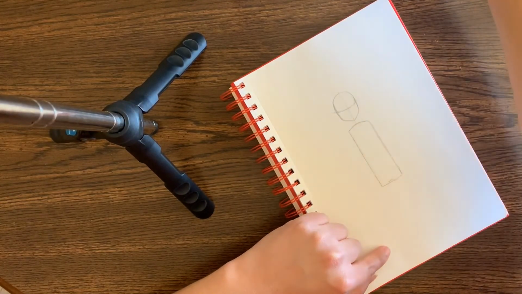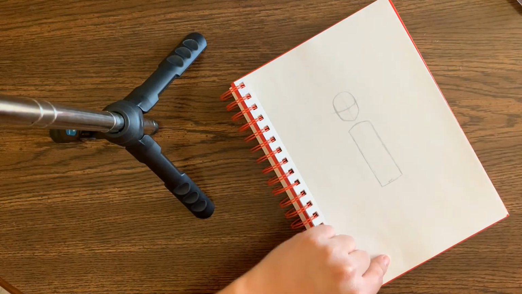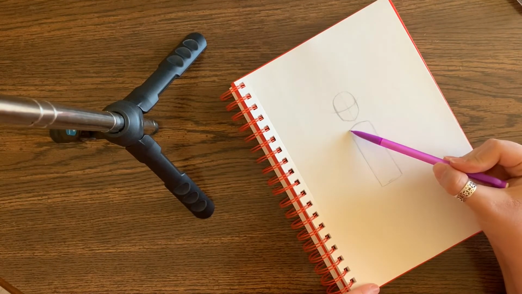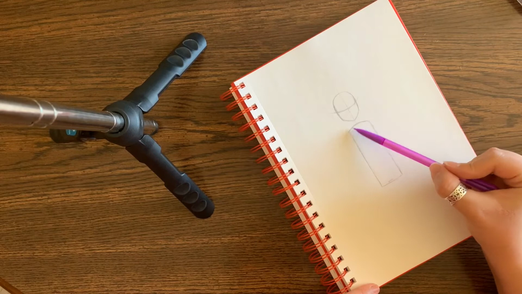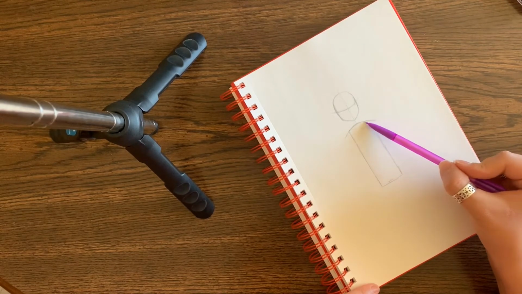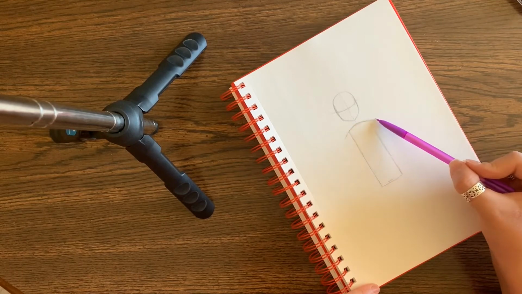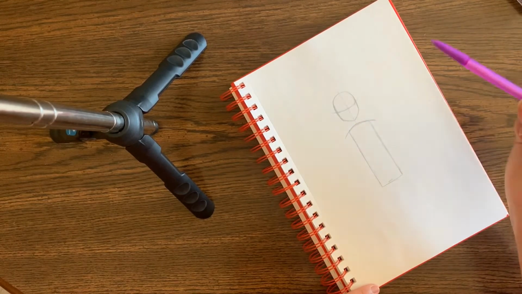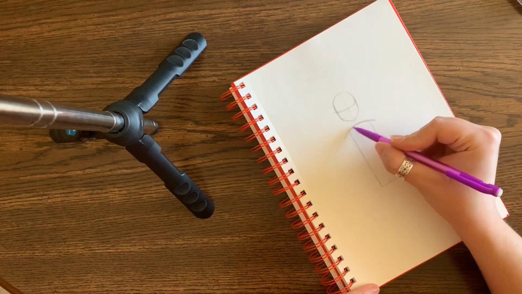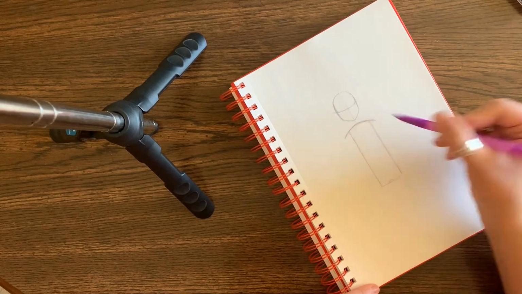Okay, so then we're going to start in on his shoulders. So you're going to continue this curved line a little bit past the edges of the rectangle that we just drew. And we're going to turn this into a rhombus-like shape. This is why geometry is cool, you guys. It helps with drawing so much.